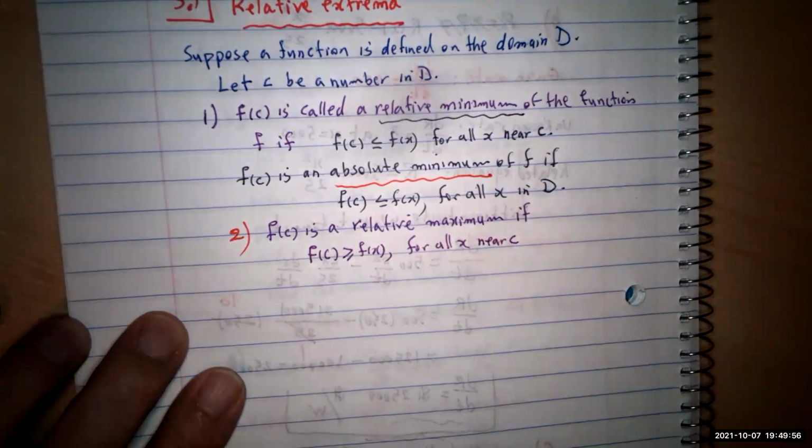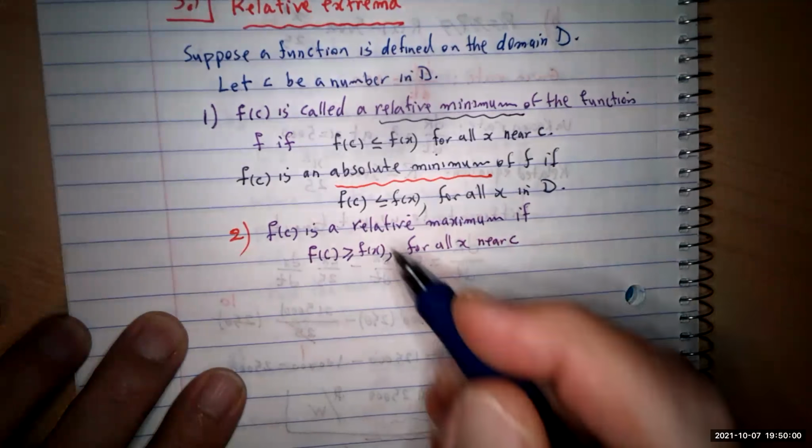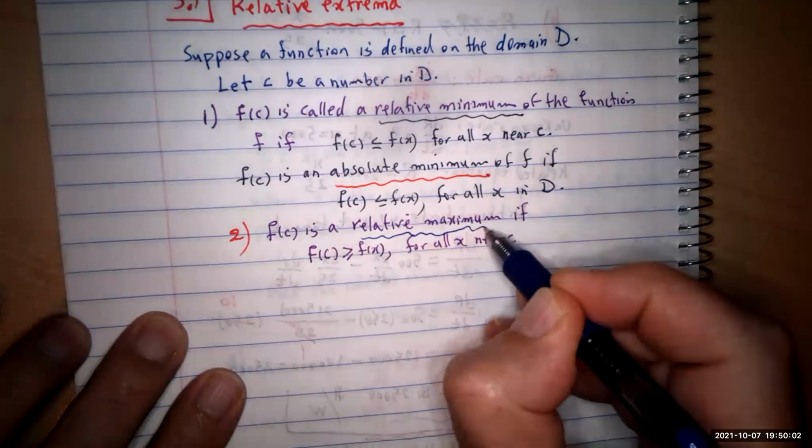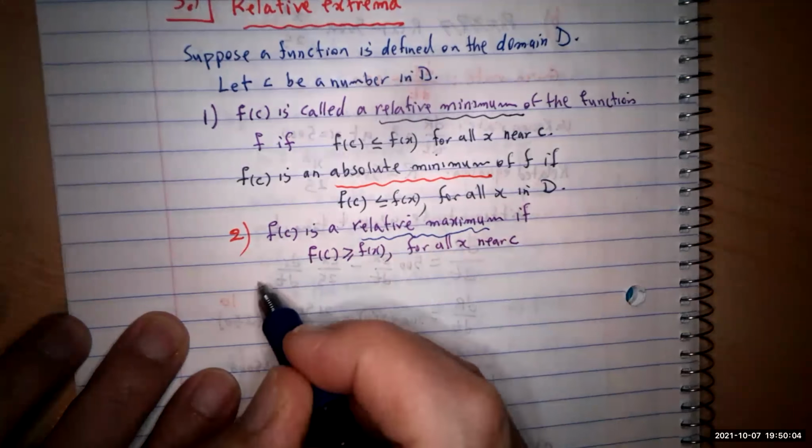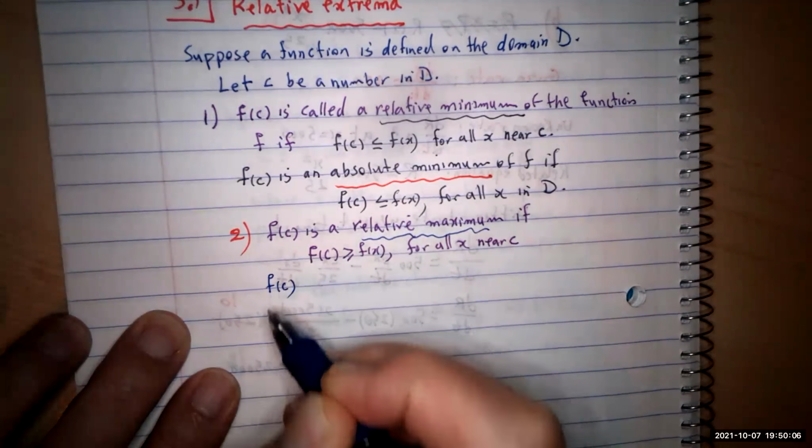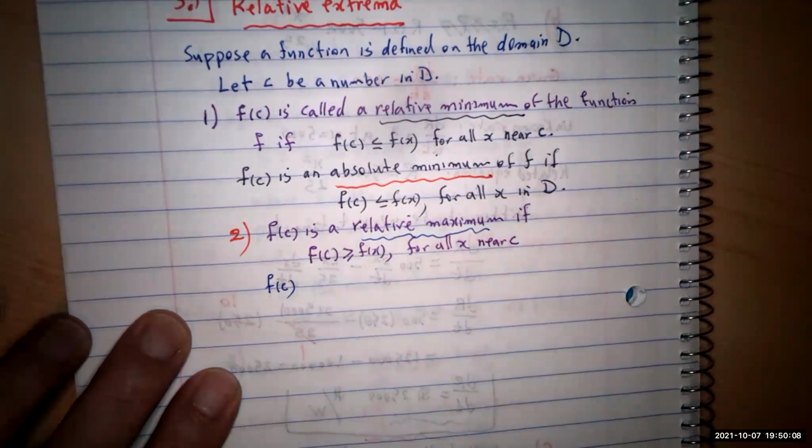So that's a relative maximum, or local maximum. And if f of c this time is the largest value of the function, we call it an absolute maximum.